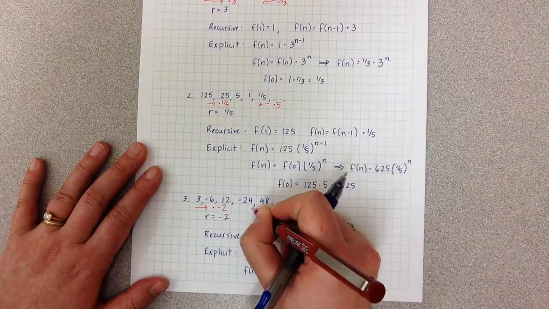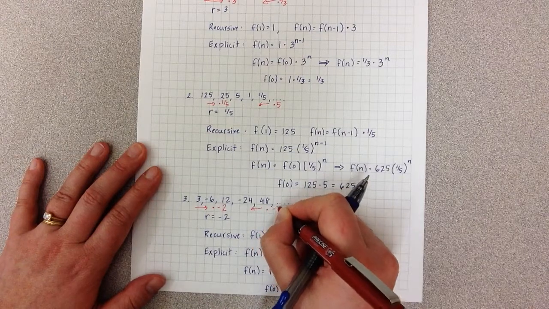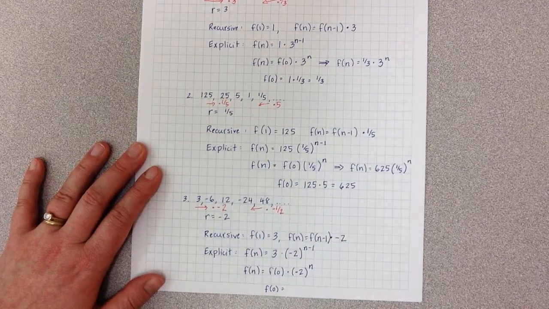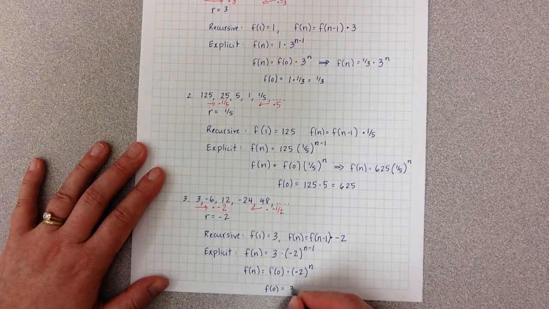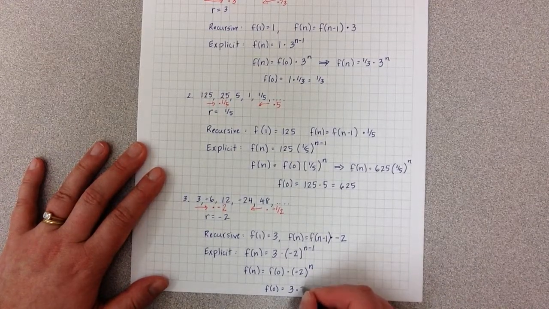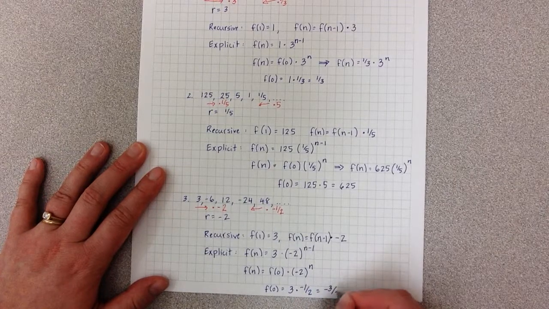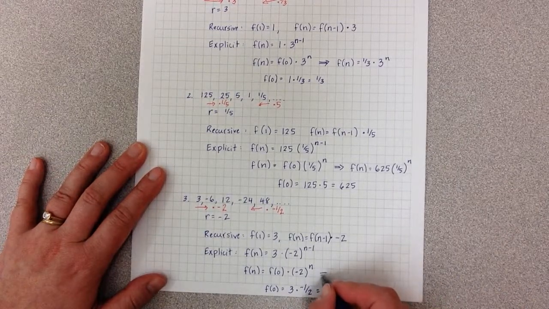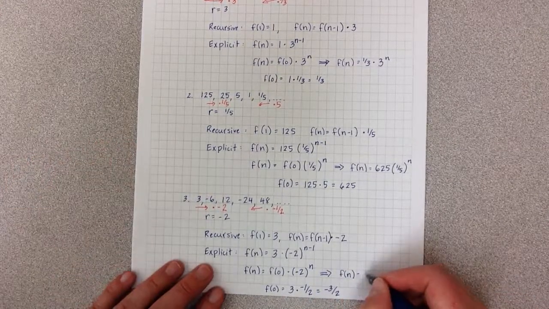So when I go backwards, I am multiplying by -1 over 2, or dividing by -2. So then I have my first term times -1 over 2, which is -3 over 2. So now I can finish writing in my f of 0.